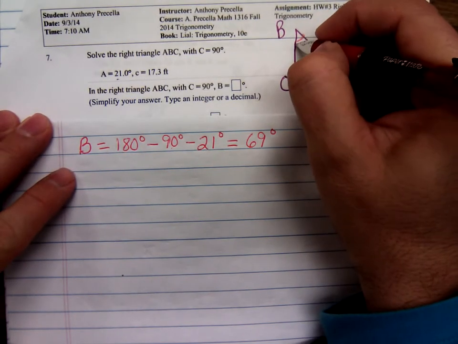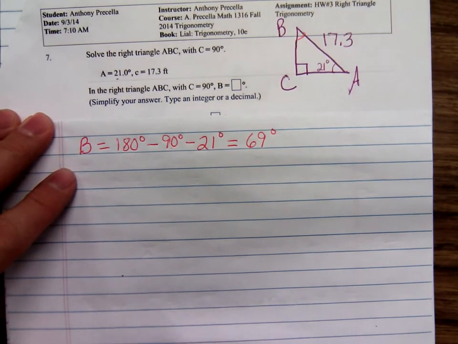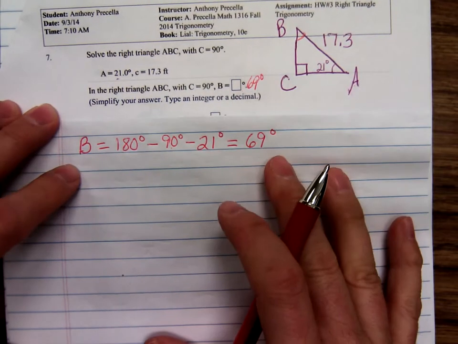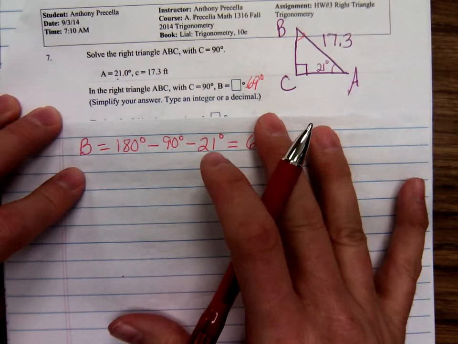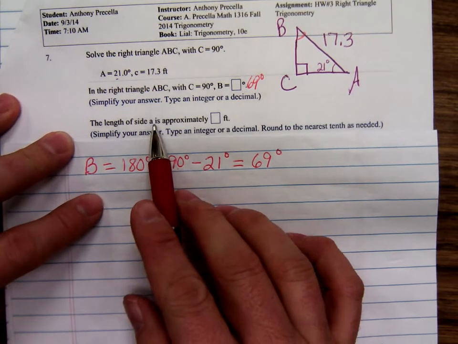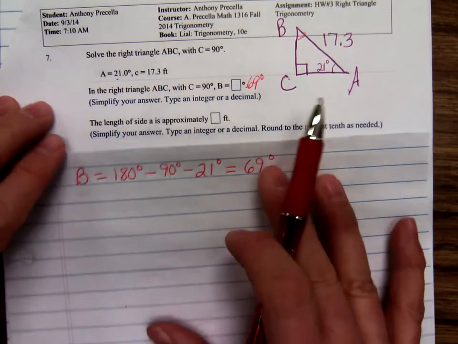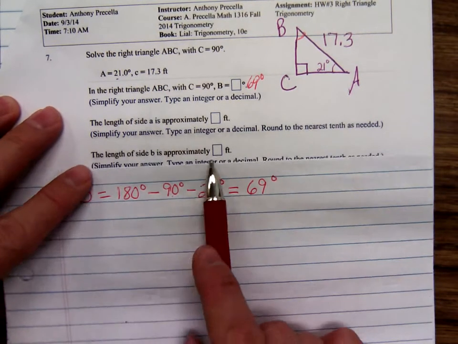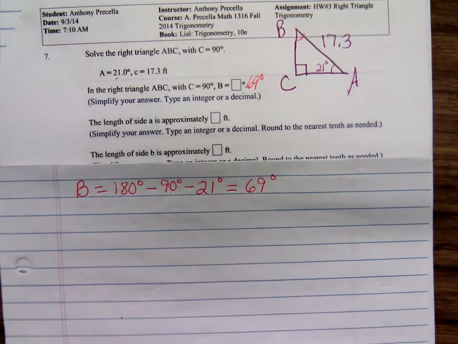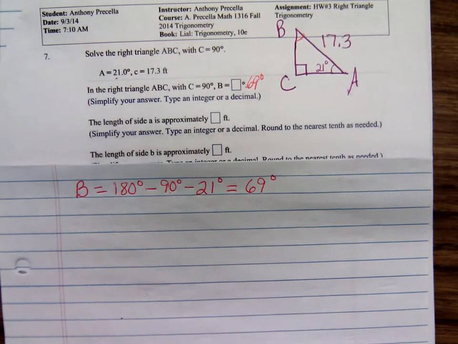Okay? So 69 degrees. Now it wants us to find the length of side A, and then finally the length of side B. The last one you can do using the Pythagorean theorem. Now we're trying to find side A. So I'm going to look at the triangle.